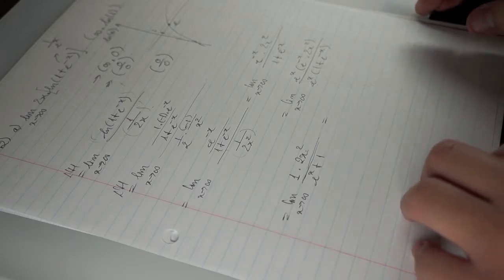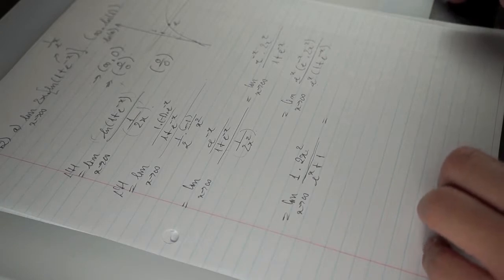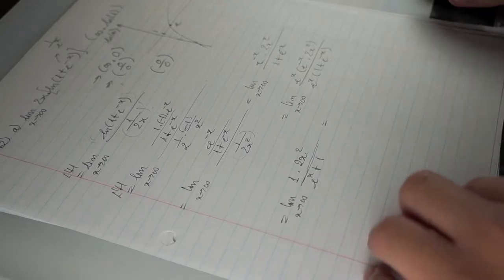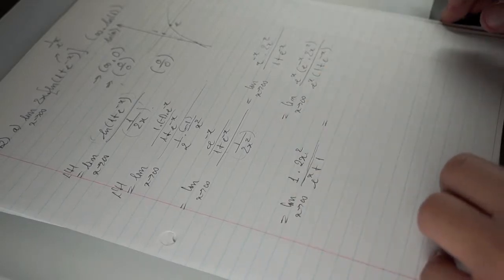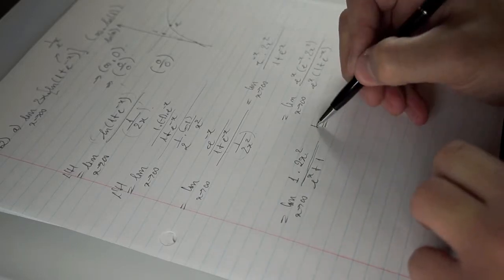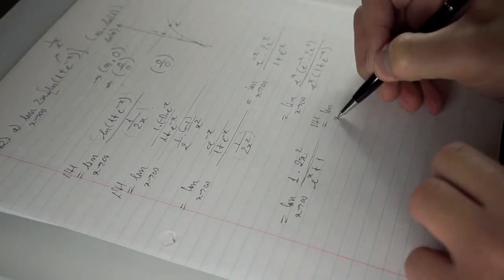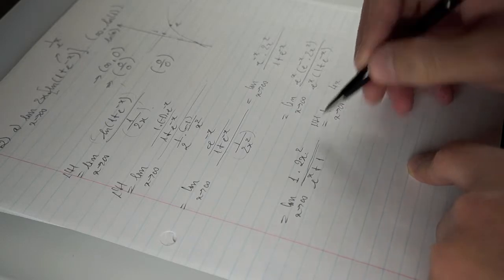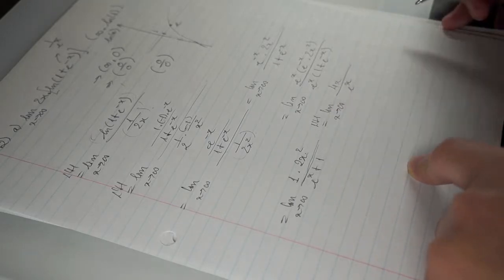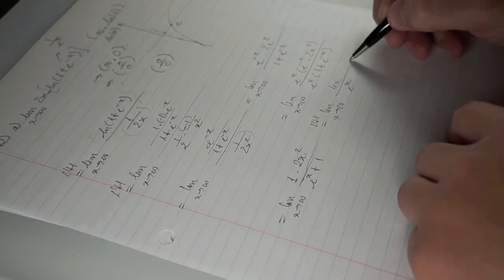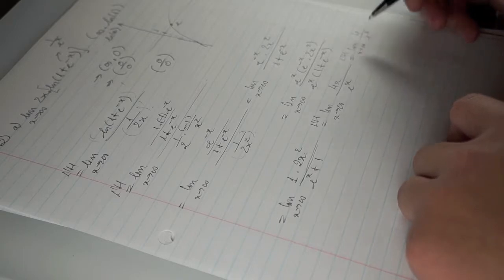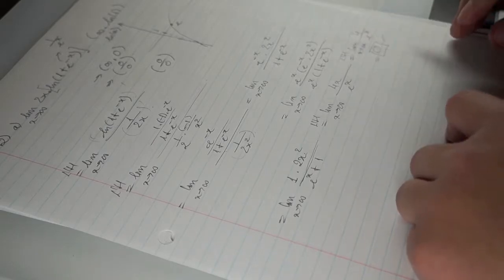If you're not confident about that, you can take another L'Hospital's rule. Take another derivative, and that gives 4x over e^x. Take another L'Hospital's rule, and the limit as x approaches infinity of 4 over e^x approaches 0, and this is your answer. Okay, all right.